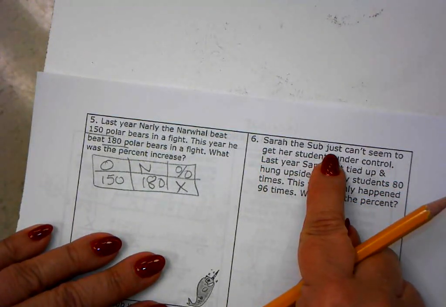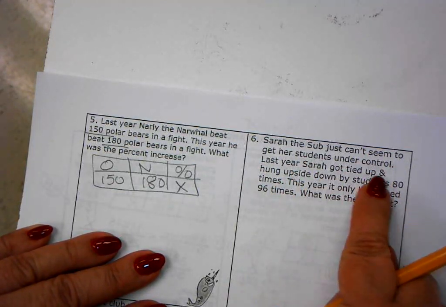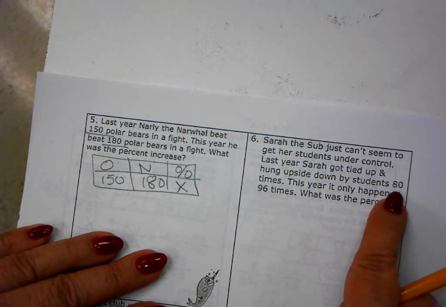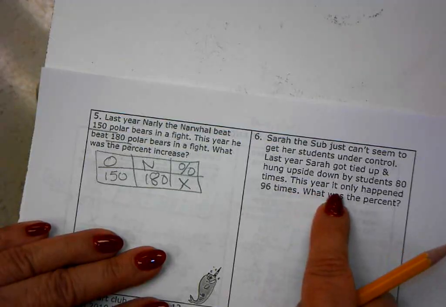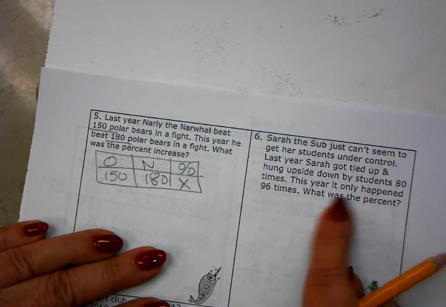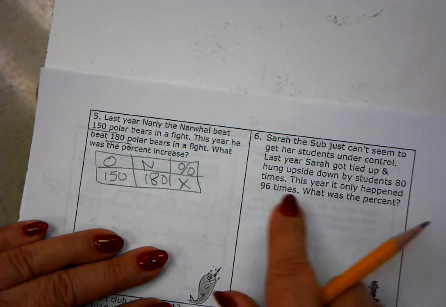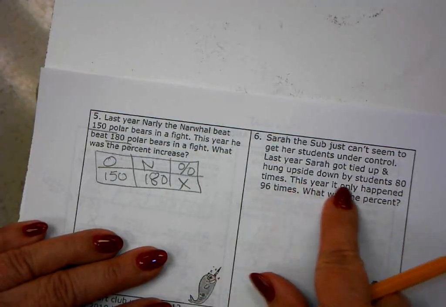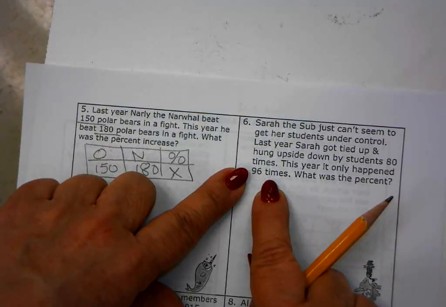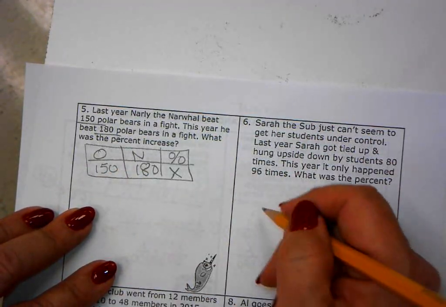Sarah, the sub, just can't seem to get her students under control. Last year, Sarah got tied up and hung upside down by students 80 times. Now this year, it happened 96 times. What was the percent? Again, set up your table.